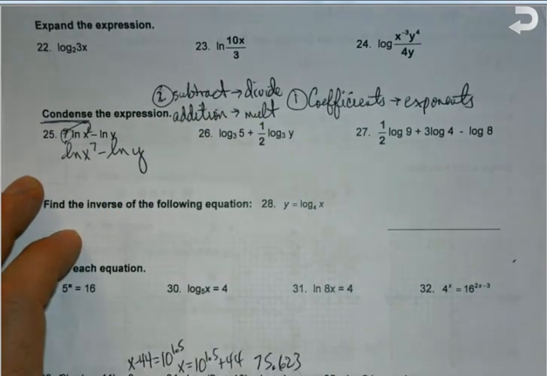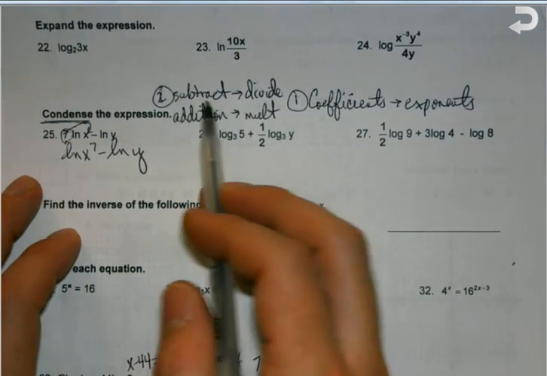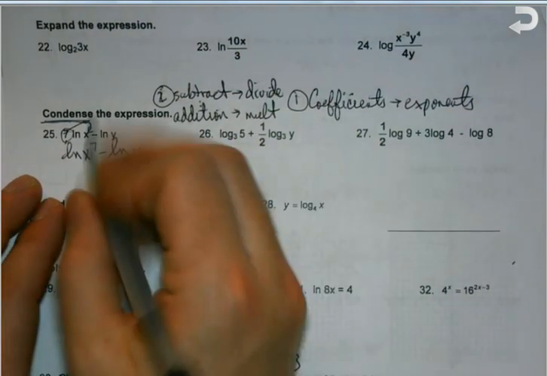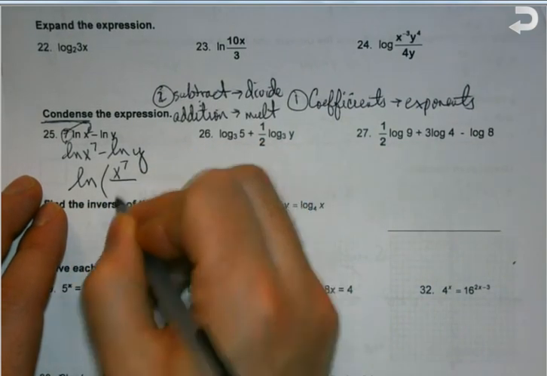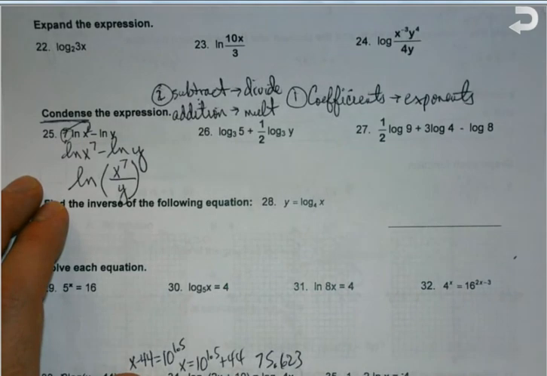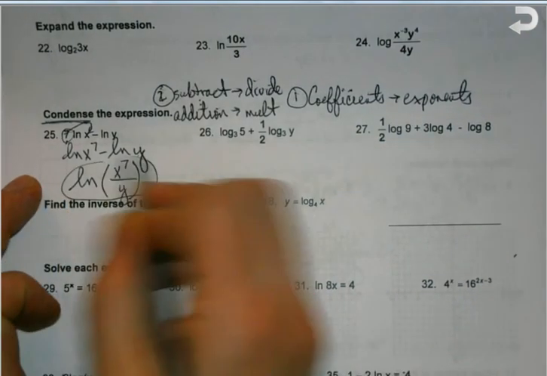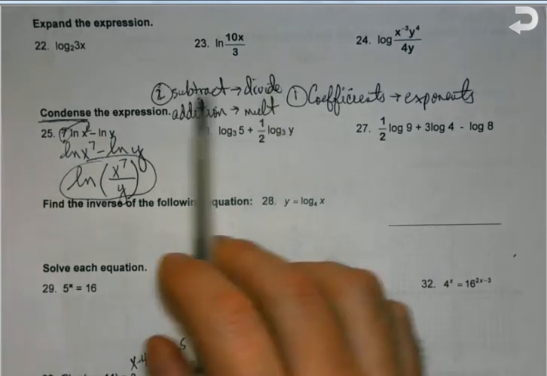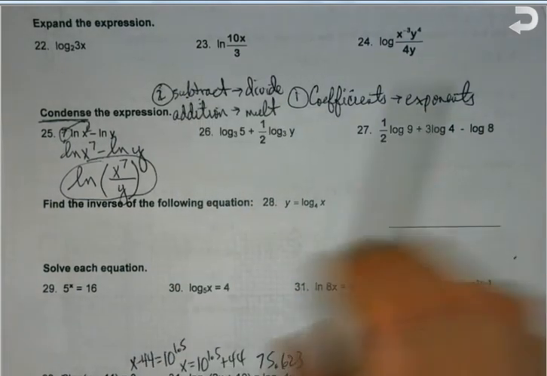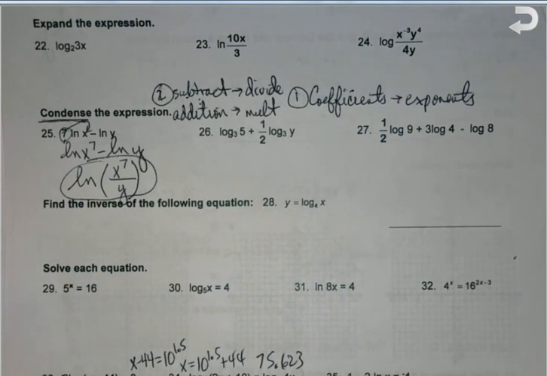So then I take a peek and I'm like, well, I don't see any addition, but I see subtraction, which tells me that part gets divided. So I'd have the natural log of x to the 7th over y. And that would be my condensed form. And when you go to do expand in the ones just above, it's just the opposite of what you're seeing here. So divide would become subtract, multiply would become add, exponents would become coefficients. Just like when we were going through those sections. 49 and 50. All right, let's see what we got here.